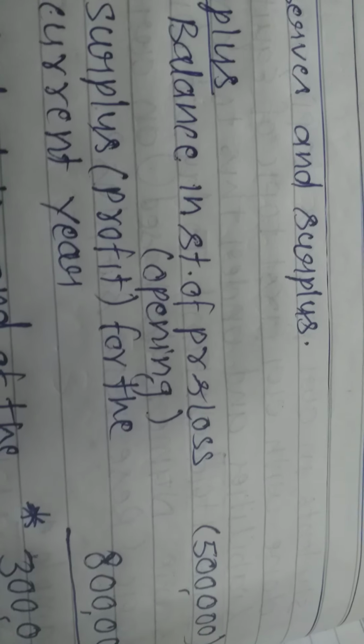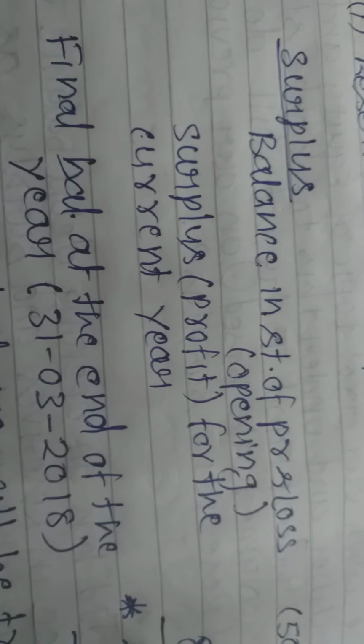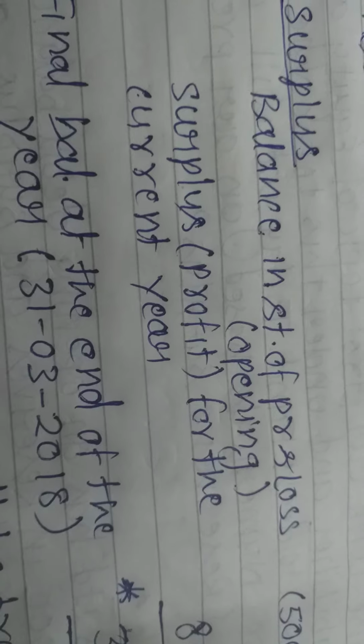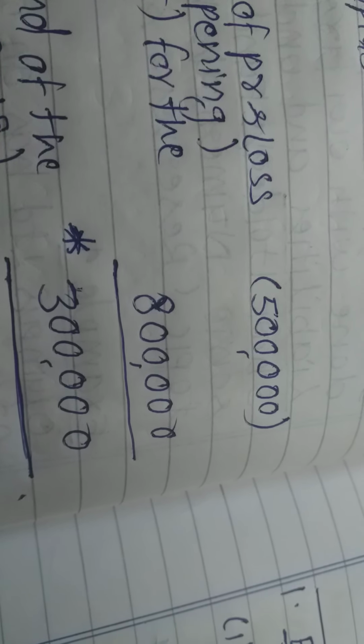Under this heading, balance in statement of profit and loss opening has been provided to you. How much? Rupees 5 lakh. And one more piece of information given in the question is the surplus or profit for the current year, and it is given as rupees 8 lakh.